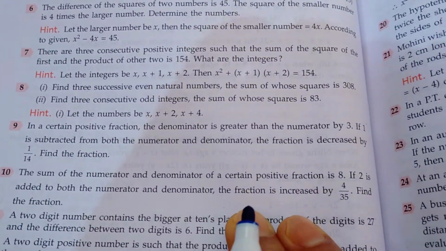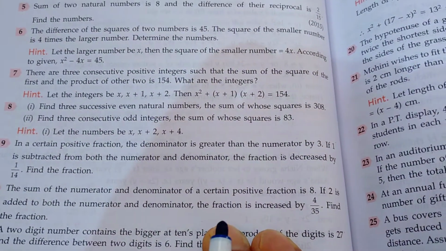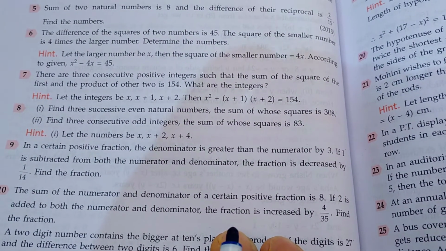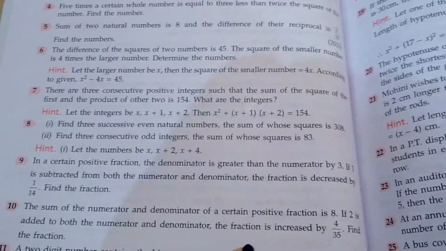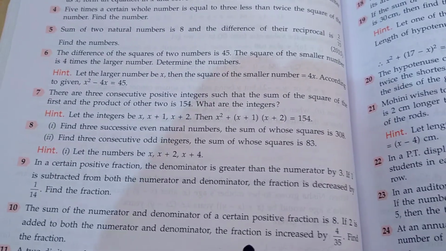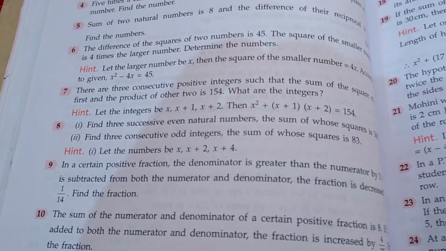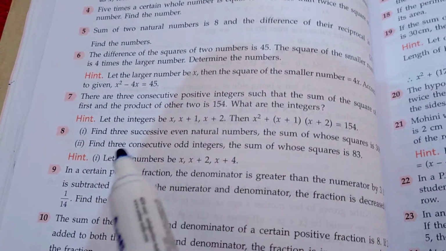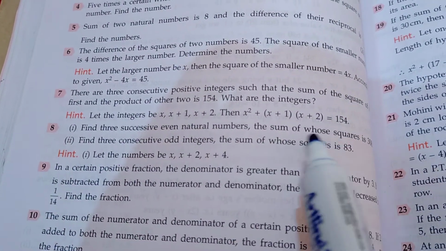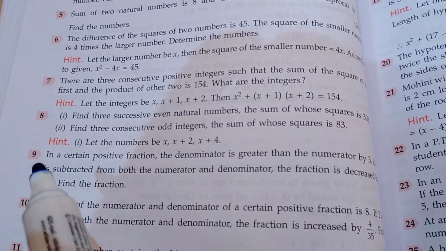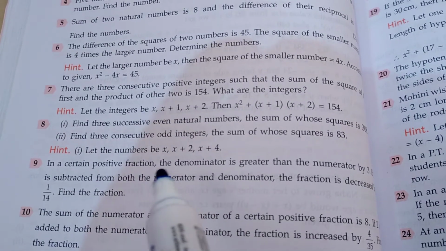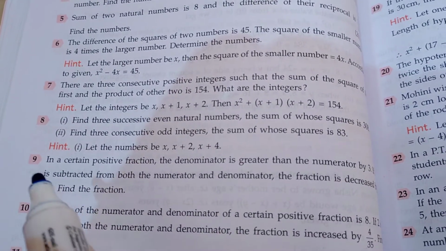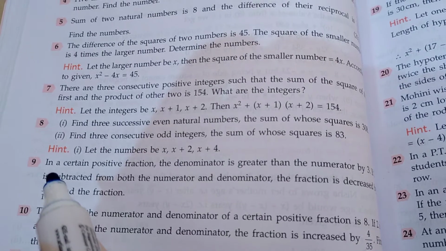In the last class we discussed the word problems of quadratic equations. We have finished the number based problems till the 8th. Now we are going to start from the 9th, which is fraction based questions. We are going to start with this question only.